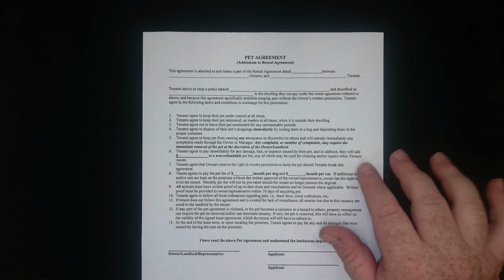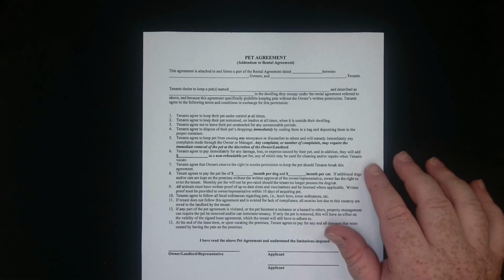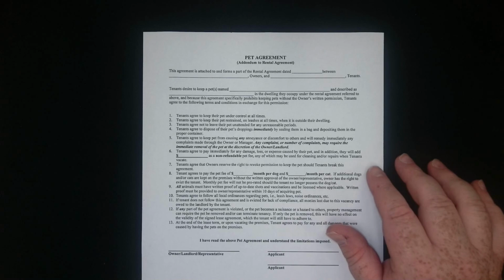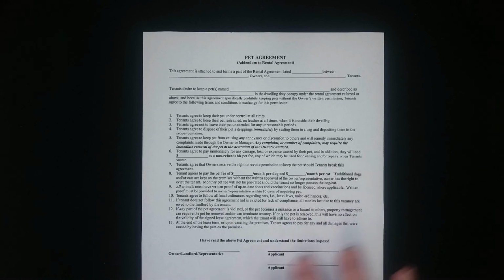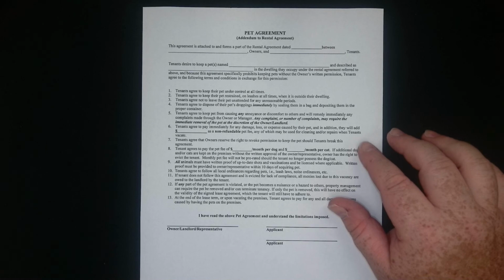On this part here, tenants agree to pay immediately for any damages, loss or expense caused by their pet, and in addition they will add, I always put $100 because it's not unreasonable for $100, and it's not something where they then could claim that they've paid so much that they don't have to pay for any damages that their pet caused. And this is a non-refundable fee and has the right to be used for any cleaning or repairs when they vacate. Tenants agree that the owners reserve the right to revoke permission to keep the pet should the tenants break any of this agreement.